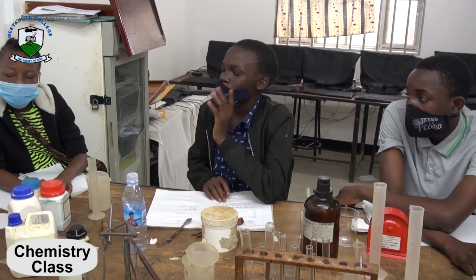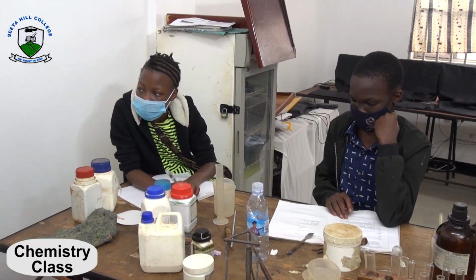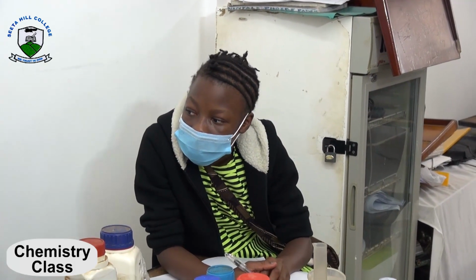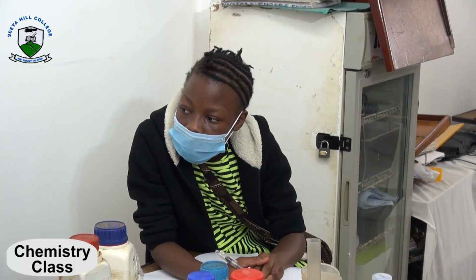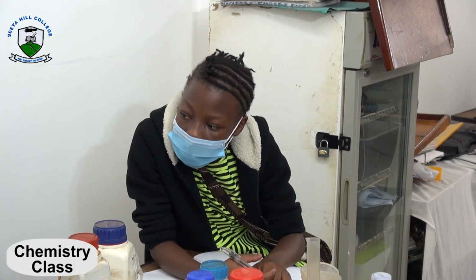Physical change, no new substance is formed. Start with reversibility. Physical change is reversible. The chemical change is irreversible. In physical change, no new substance is formed. In chemical change, a new substance is formed. Exactly. Then on mass, there is no change in mass in physical change, and in chemical change, there is change in mass.